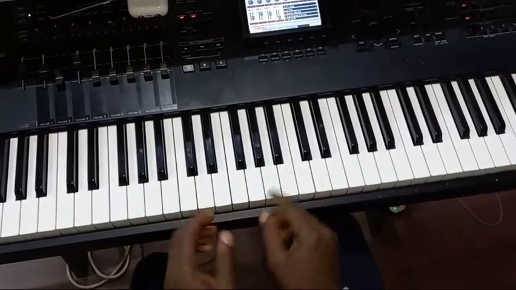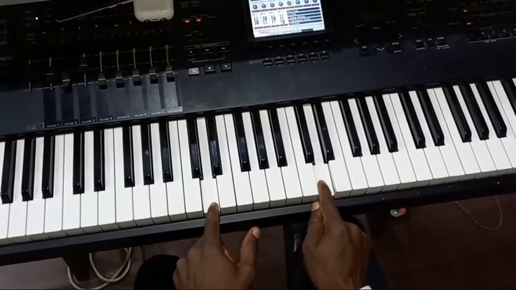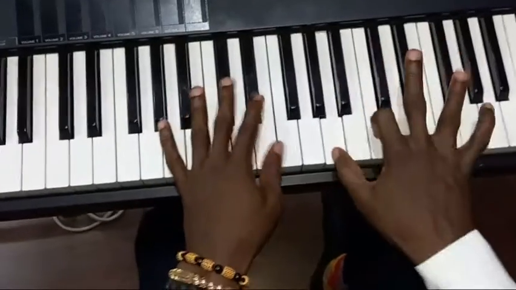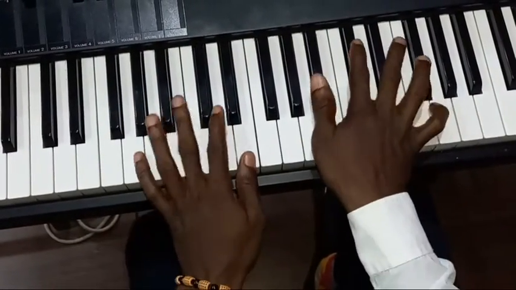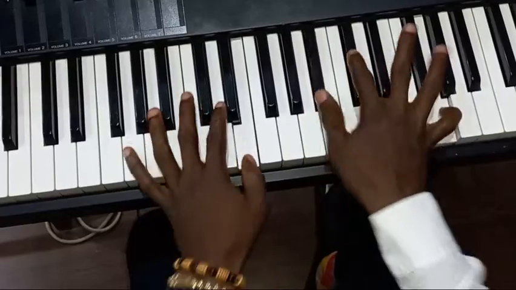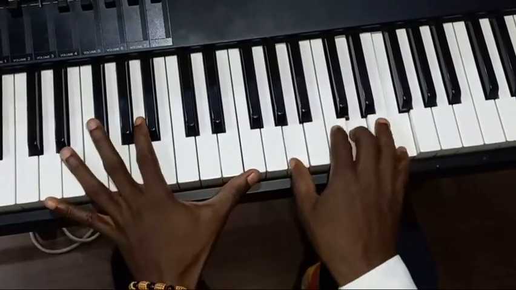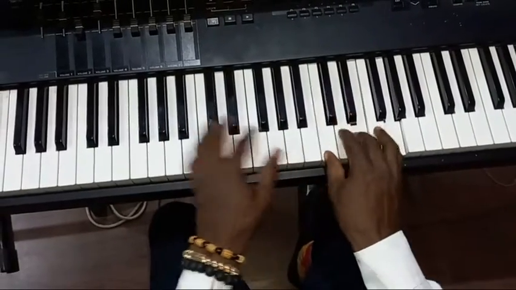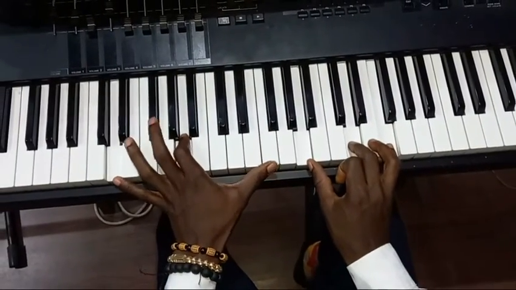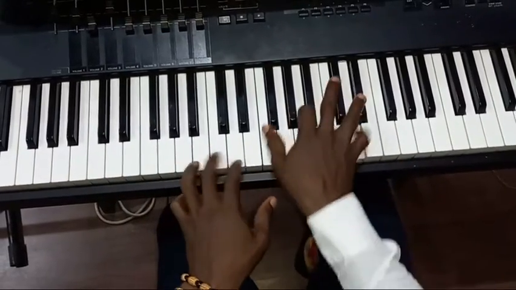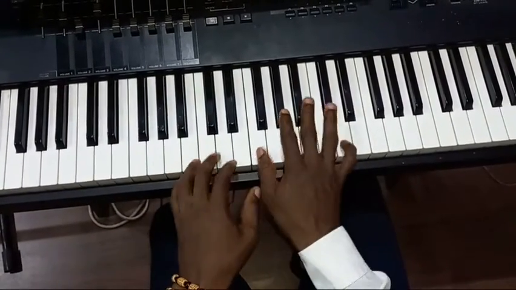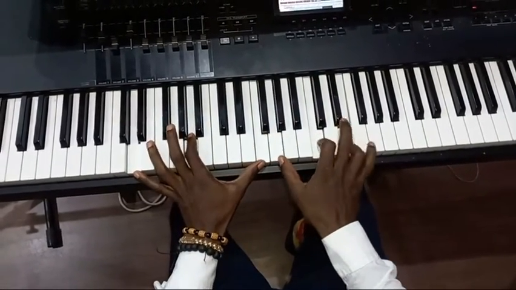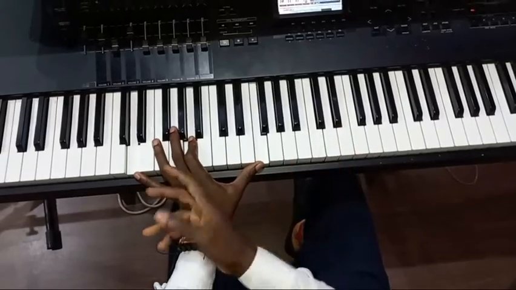Okay, so if you are going to La now, which is D, what are you going to do? You can do something like this. Still the same approach. Same approach. And you see this. Oh, you are going to La. Okay, yeah. So you can also do something like this. Chromatic walk up. So the way you play your La, you can play Sol over La.